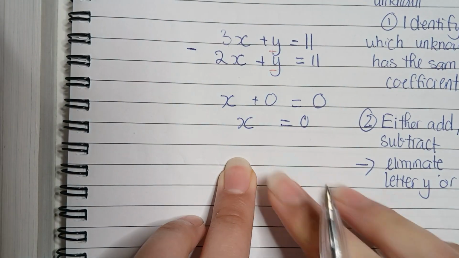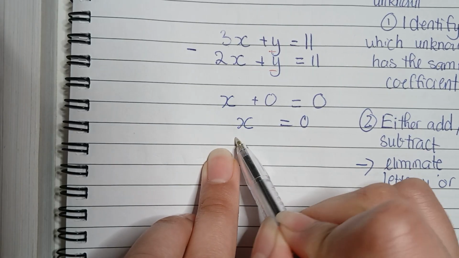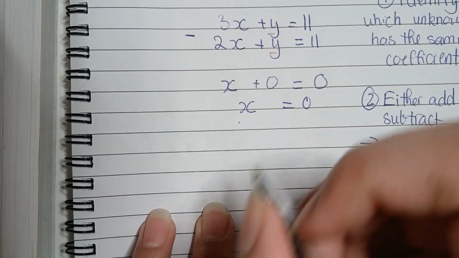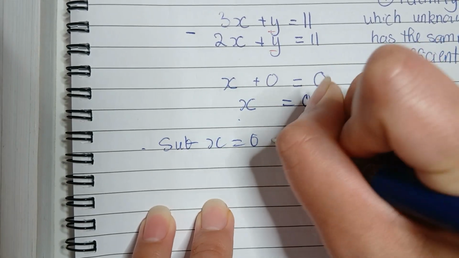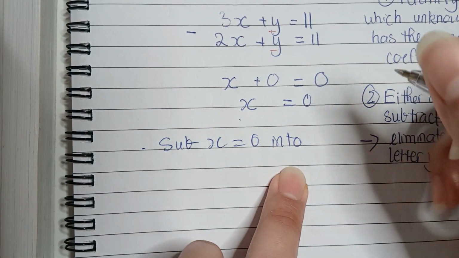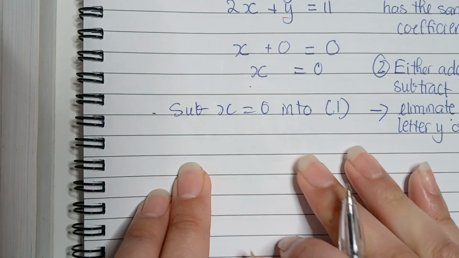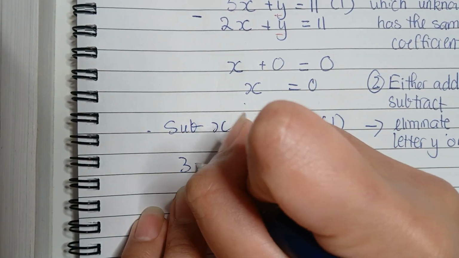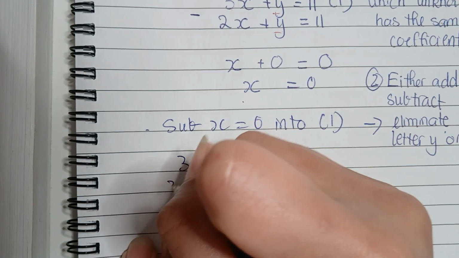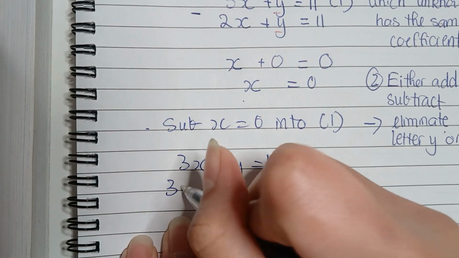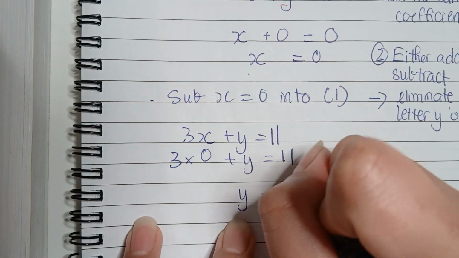So now after you already solve for one value, you can sub this value in and look for y. So let's say I sub x equal to 0 into one of the equations. Let's say into 1 here. So then your next step will be to rewrite the equation: 3 times 0 plus y equal to 11. Now y will be equal to 11.